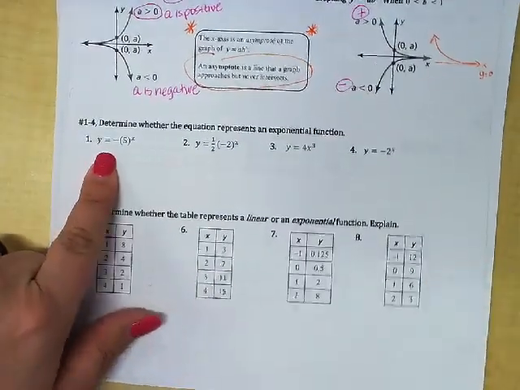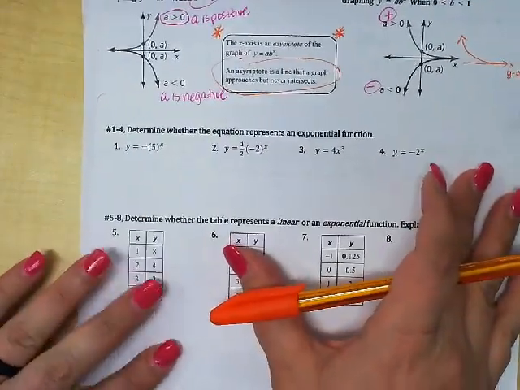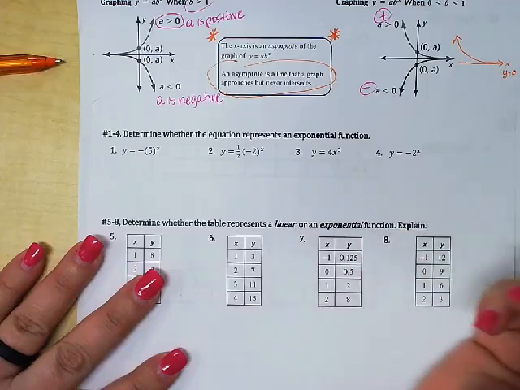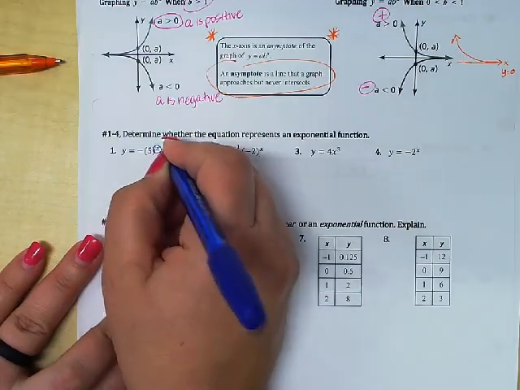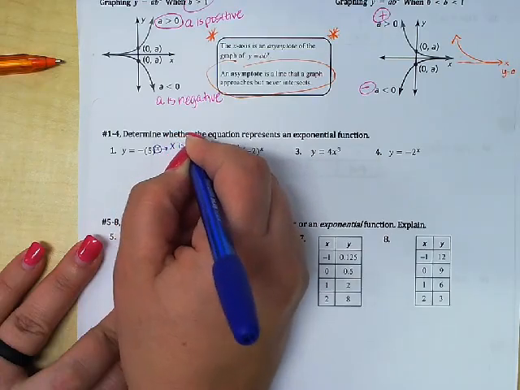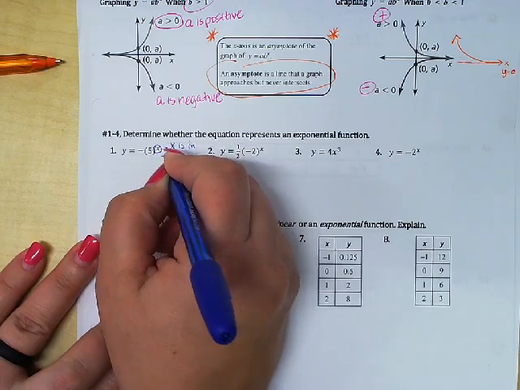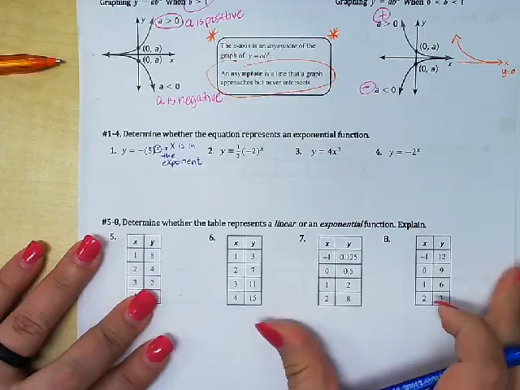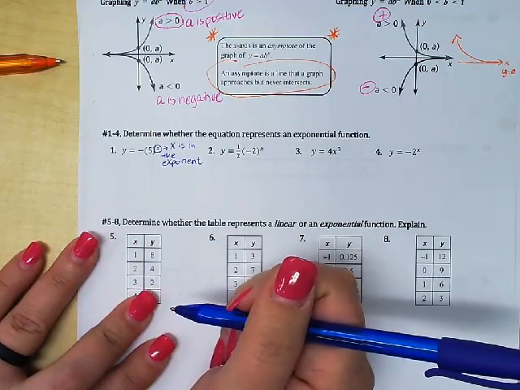So if we check out number 1 here, let's break this down, and that way we can make a sound decision, if you will. The first thing I want to point out here is, is x in the exponent? That's question number 1, and the answer is yes. There it is, x is in the exponent. Write that down. Remember, if I write it down, you write it down. So that's a big one. So then this is definitely a possibility.